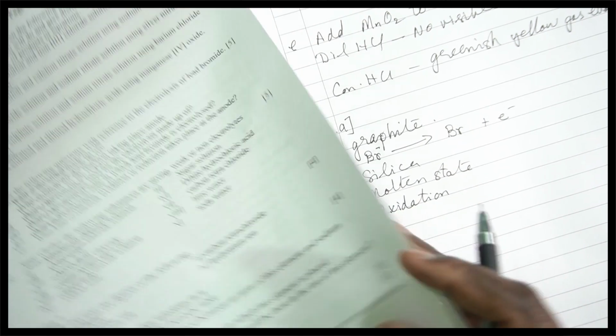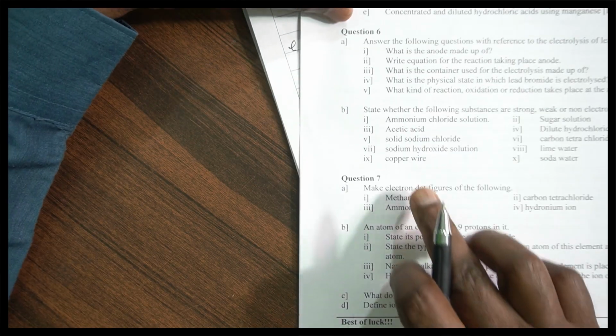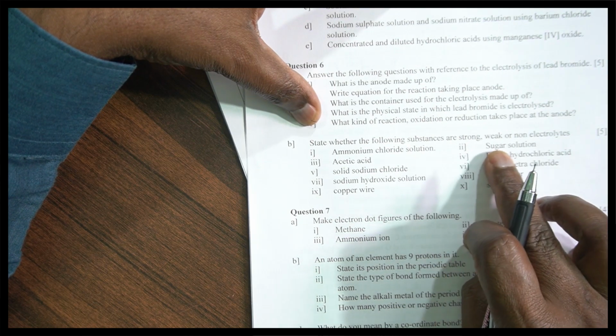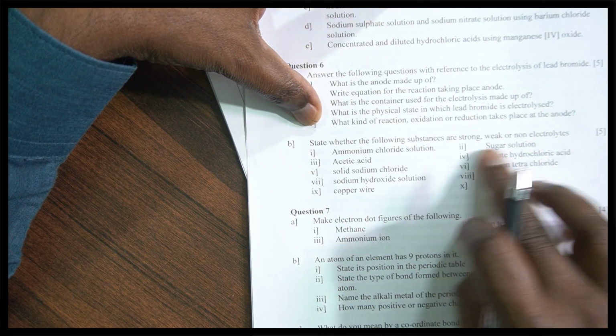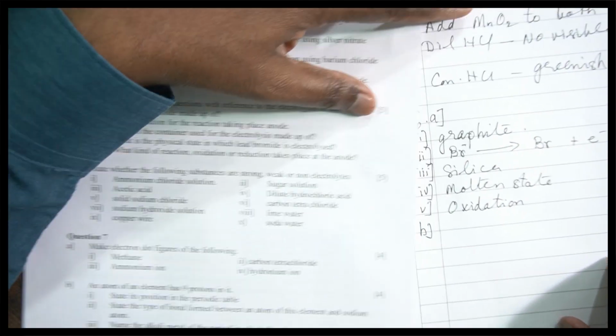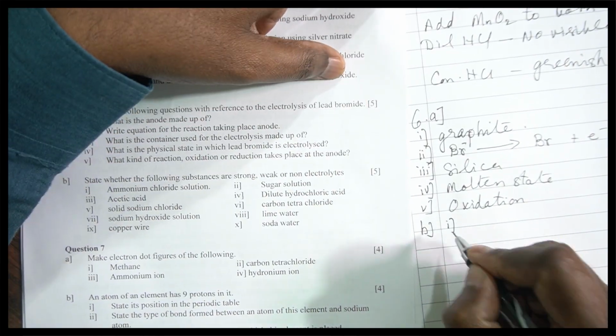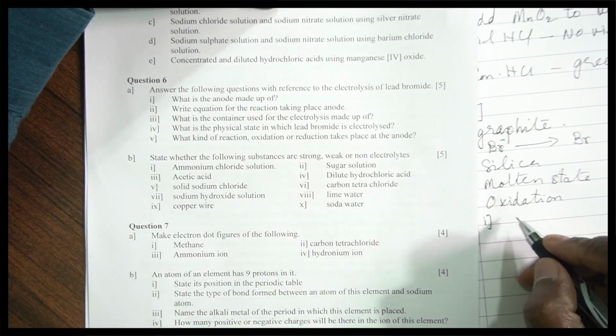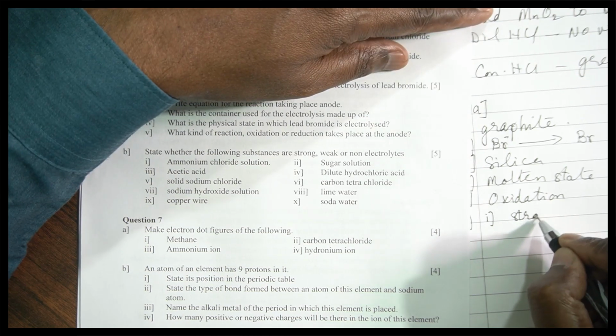Now part B. Part B of question number 6. State whether the following substances are strong, weak or non-electrolyte. That's what we have to write here now. Okay, so let us write one by one. Number 1 is ammonium chloride solution, a strong electrolyte.